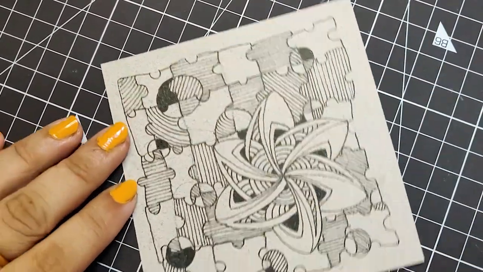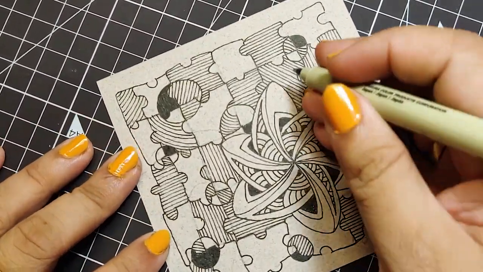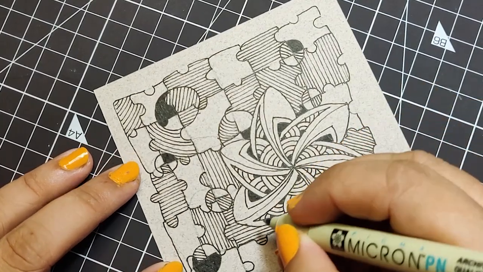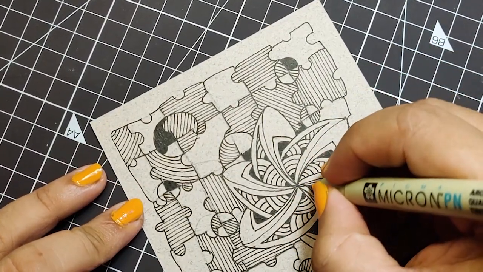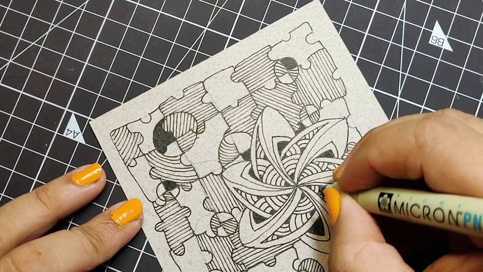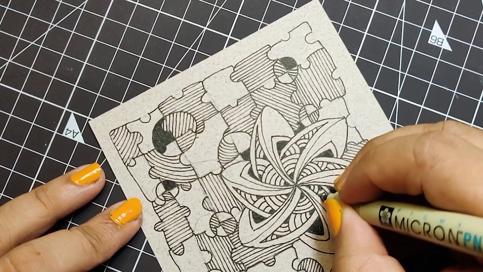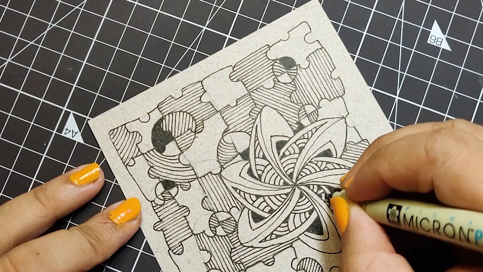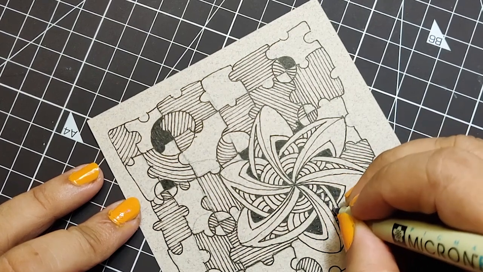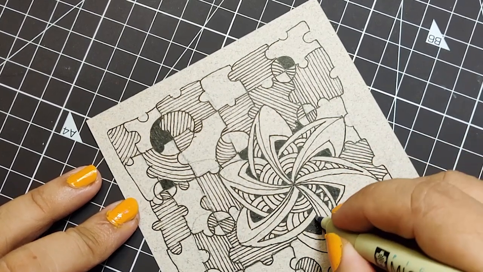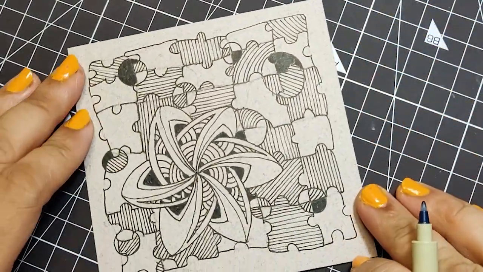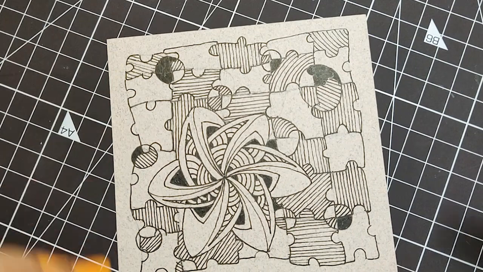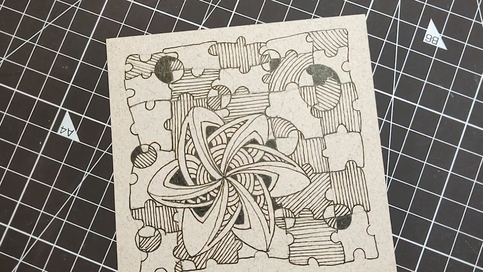So I finished all the Struzzles. Now I will do the tangle. I'll just complete this area. I just want to add some little blackness in the ends, just in the intersection point. Okay, so that is it for tangling.